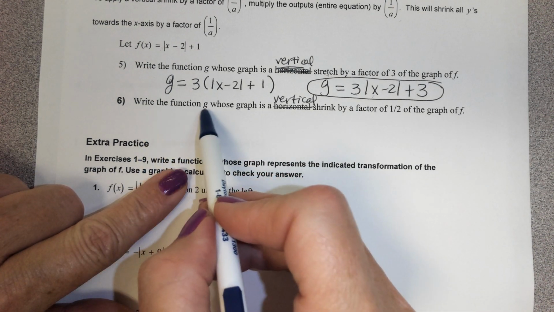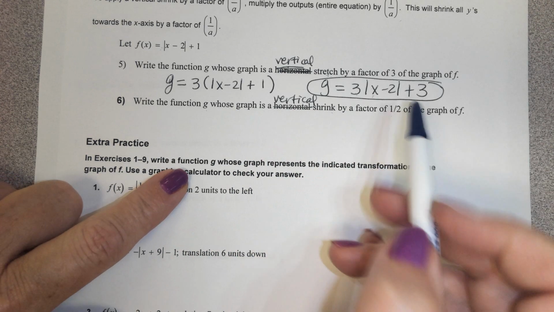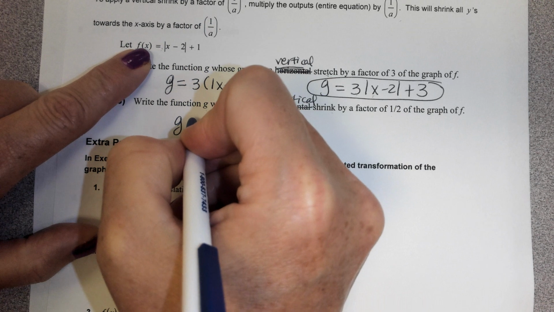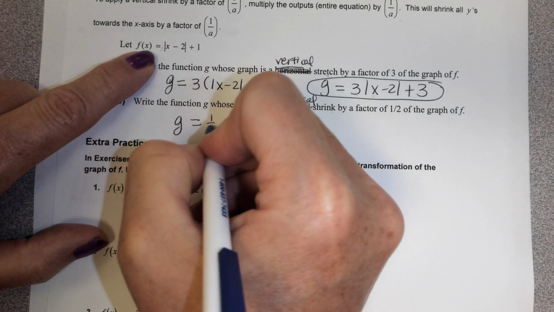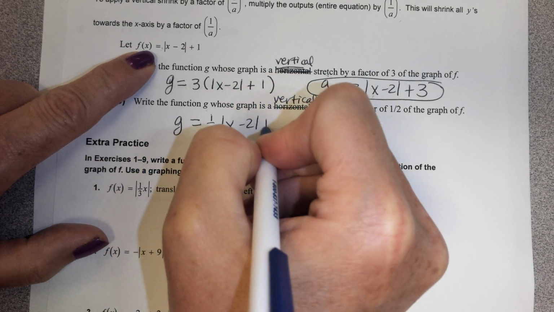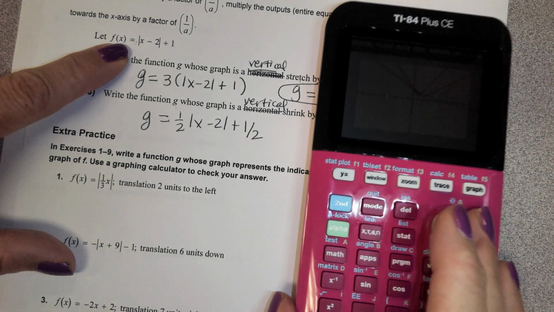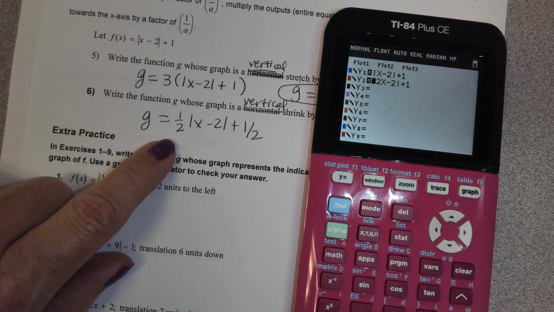Now we want a function g whose graph is a vertical shrink by a factor of 1/2. Okay, well now I have to take this function and I have to multiply this by 1/2 and this by 1/2. So it's going to turn into this. Oops, this also. Both of those have to get multiplied by 1/2. Now let me just show you this one.